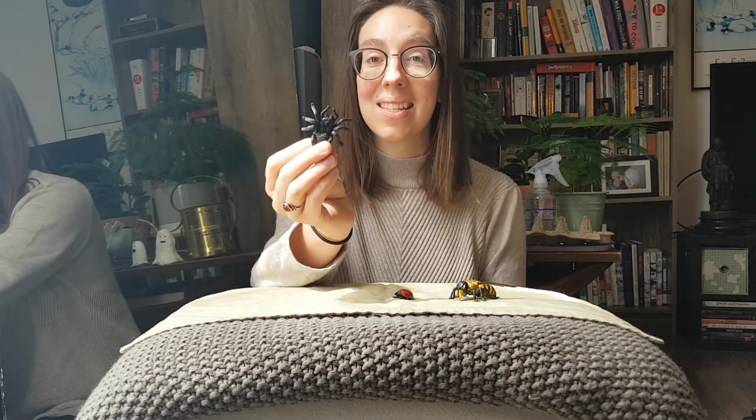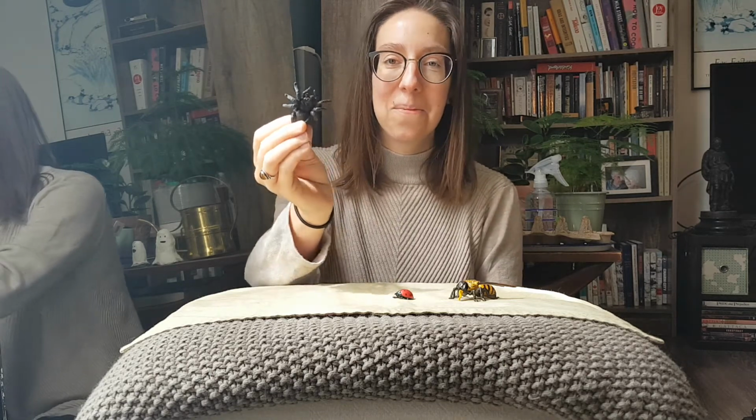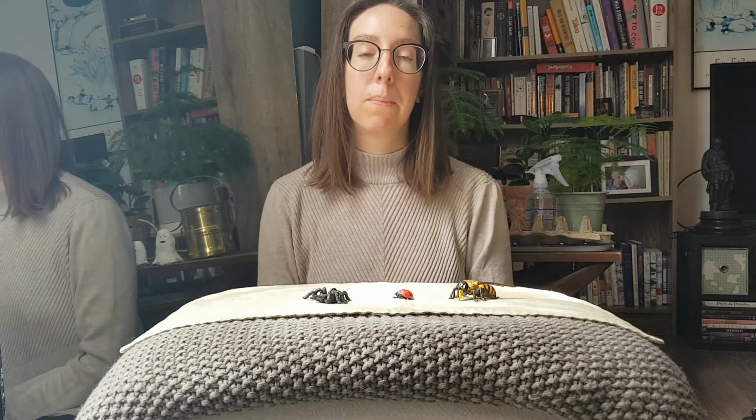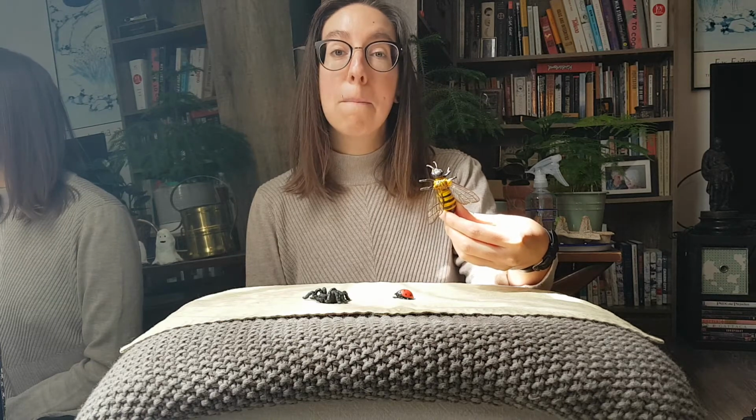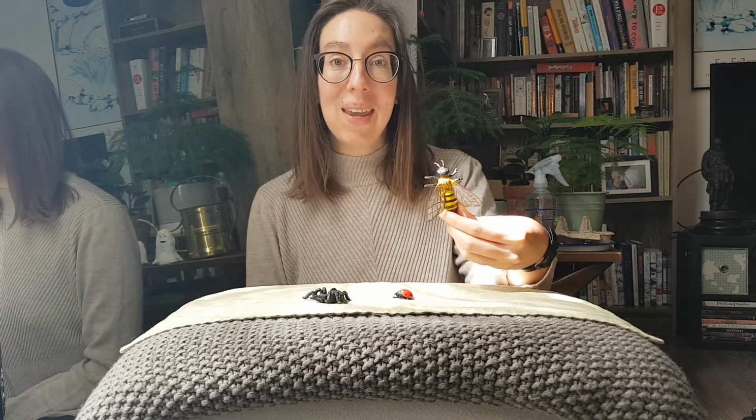Spider starts with the sound S. Okay, I am thinking of one of these insects that starts with the sound B. Did you say bumblebee? B, b, bumblebee.